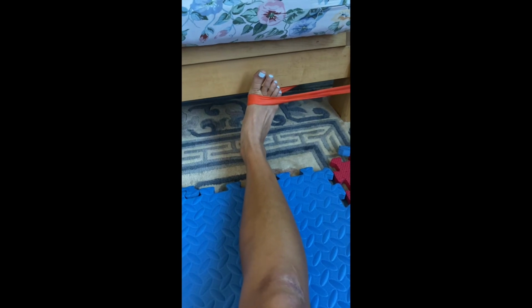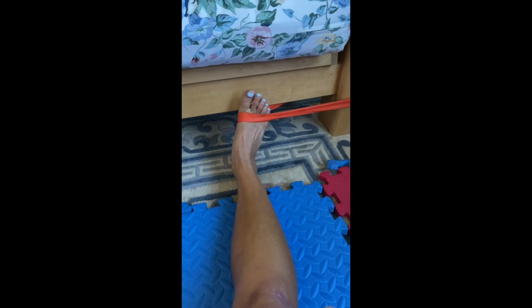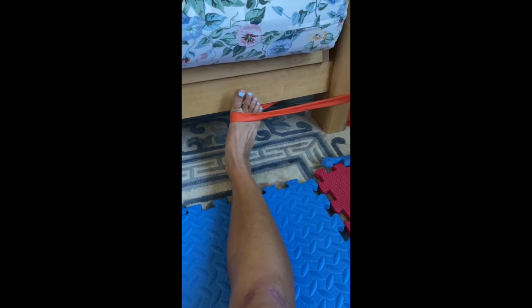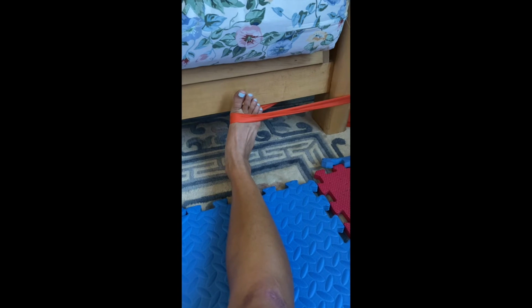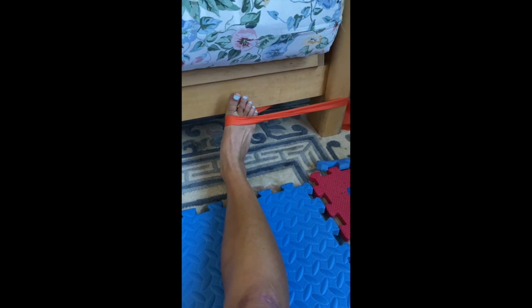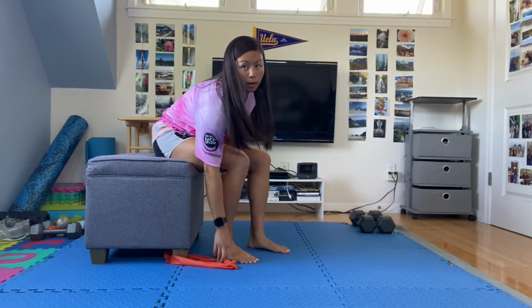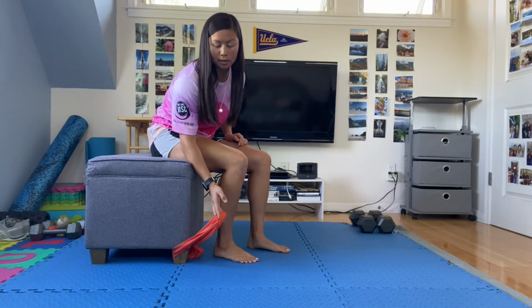So the inversion one is often kind of a hard one to set up because you need the band anchored out to the side. So I'm going to show you some options to do if you're sitting at your desk or sitting at a chair that make these band exercises a little bit easier to set up. Okay, so these are your options for if you're sitting at your desk. It makes it a little easier to set up.